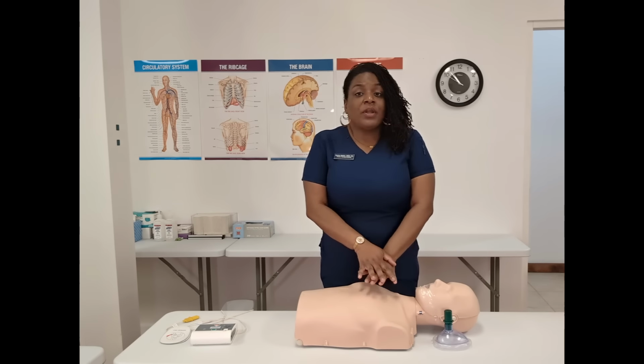If they do have signs of life, you can turn them over into the recovery position. If help never comes and you're exhausted, you can stop your efforts. You can only do so much by yourself. And of course, you've called for help. So when those advanced providers come and they're in position and they take over, that will be another reason when you can stop your CPR efforts.